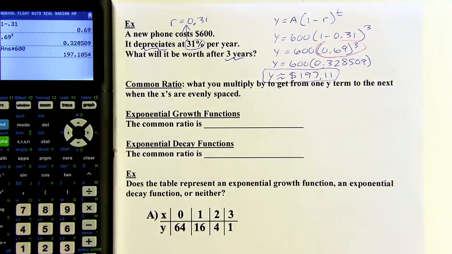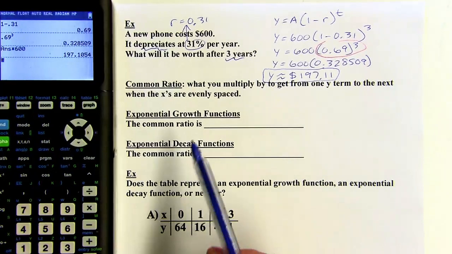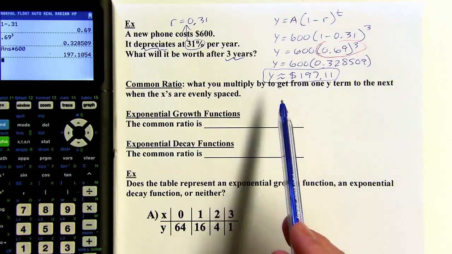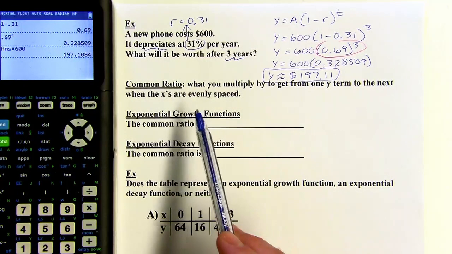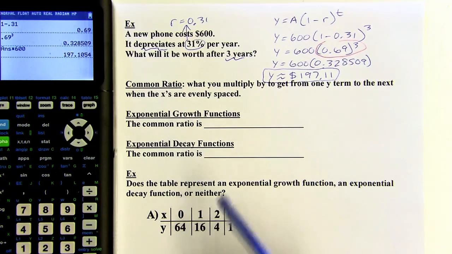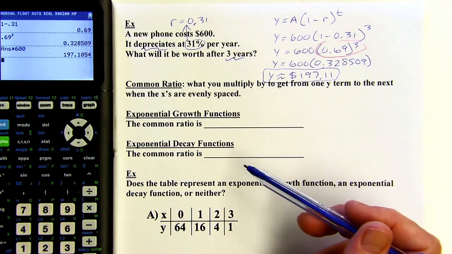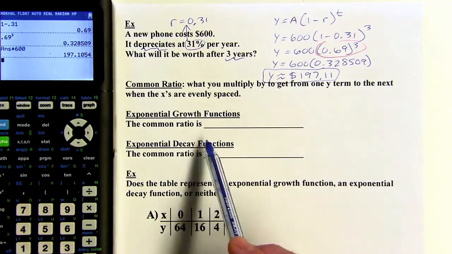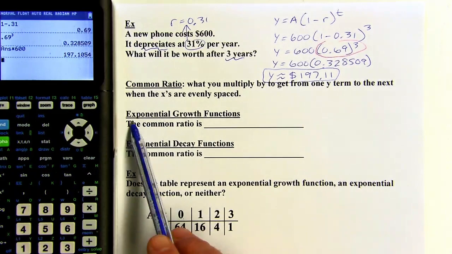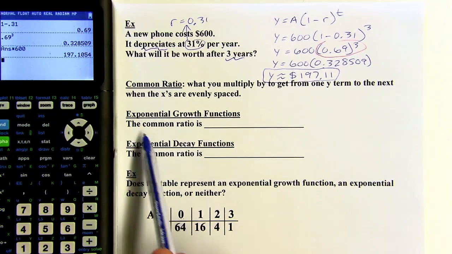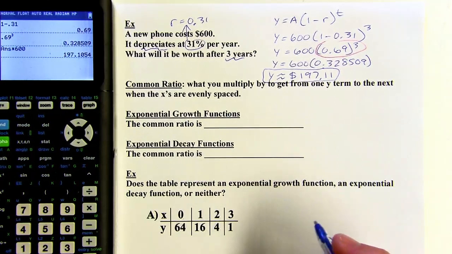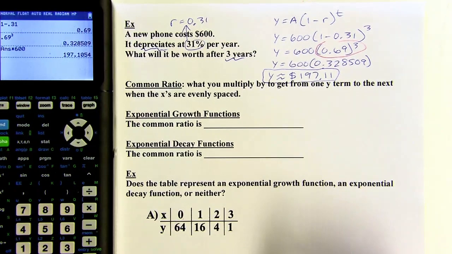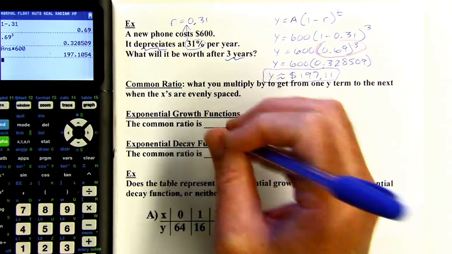Okay. All right. Okay, a common ratio is what you multiply by to get from one y term to the next when the x's are evenly spaced. So what I mean here in this table, these x's are evenly spaced. 0, 1, 2, 3. Okay. We talked about this a little bit in the section, or a previous section. I can't remember if it's the last one. Exponential growth functions, the common ratio is going to be greater than 1.